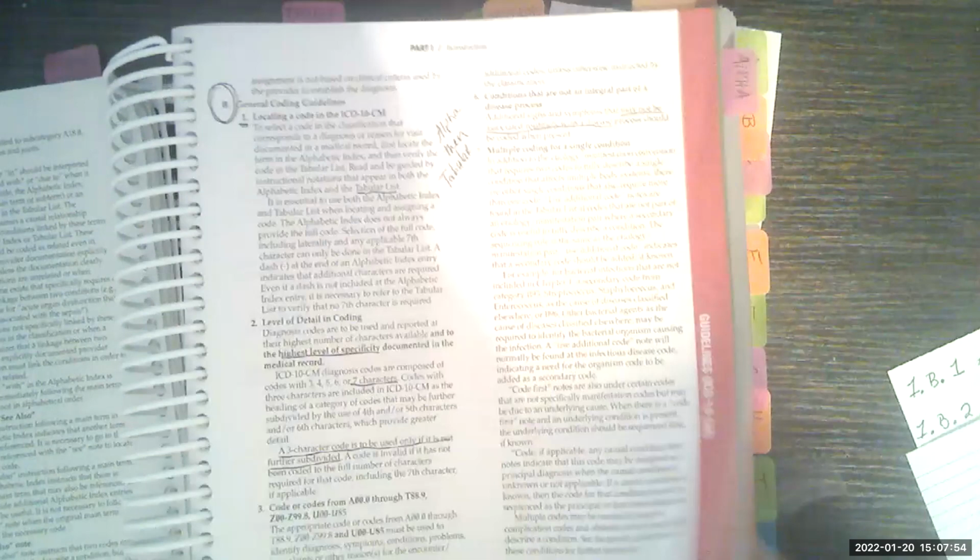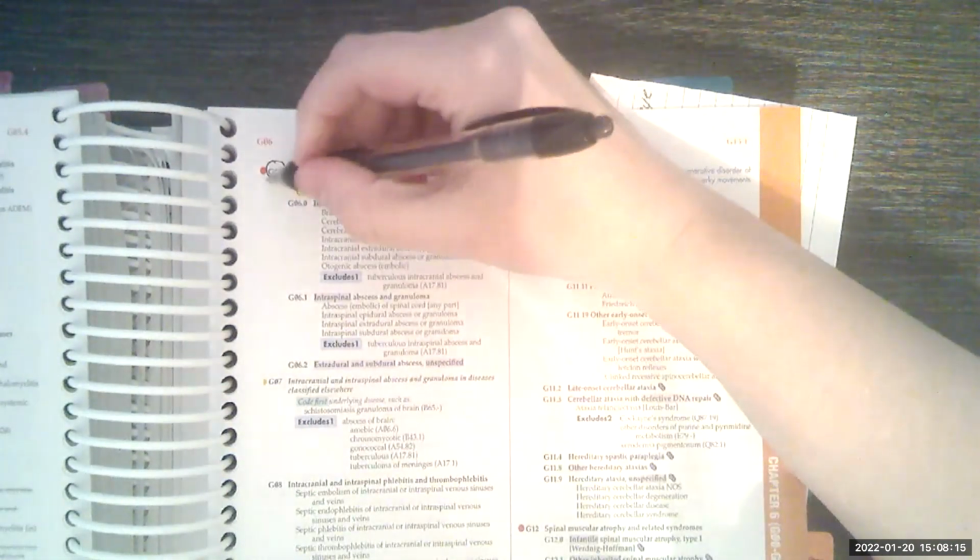Let's flip to a code right now. And we can check. So let's see here. Okay, so here's G06. It doesn't have to be this code. It could be any code. But as you can see, G06 is a 3-character code, okay? We can't use that. Why? Because this code is further subdivided.